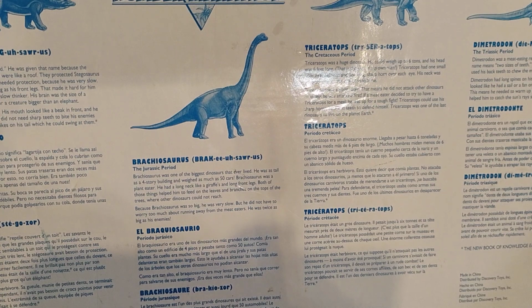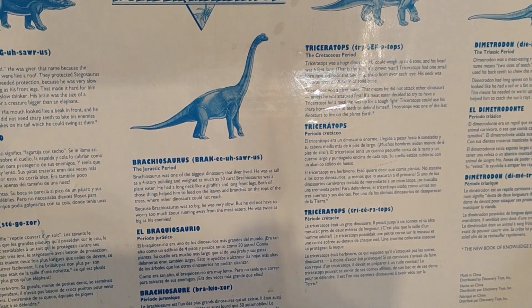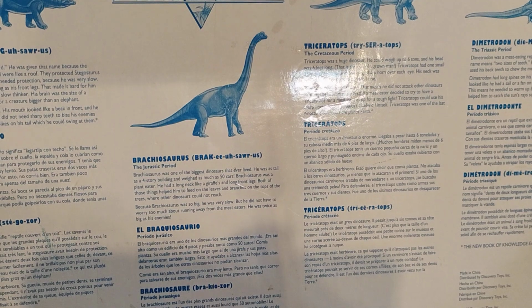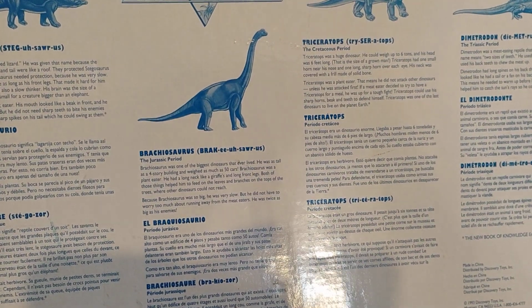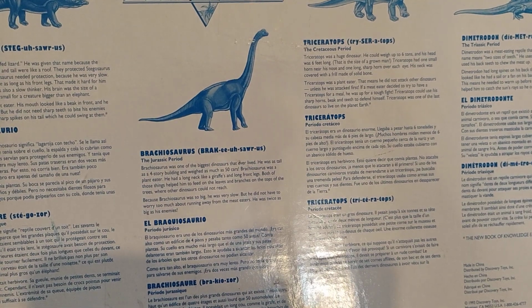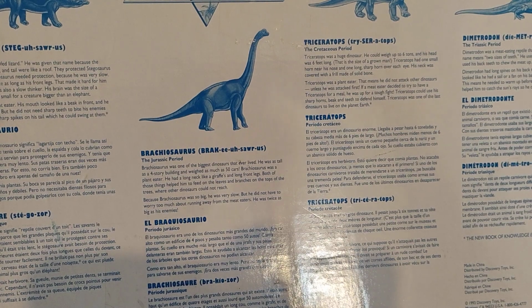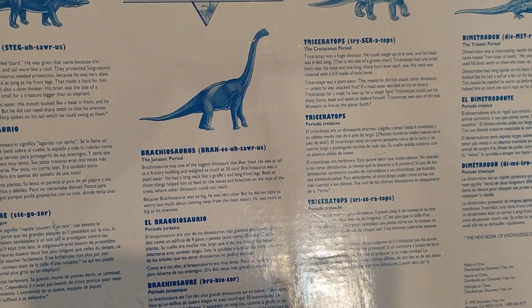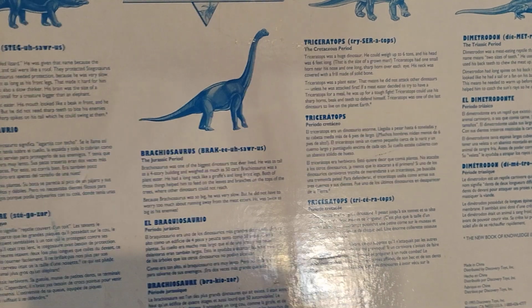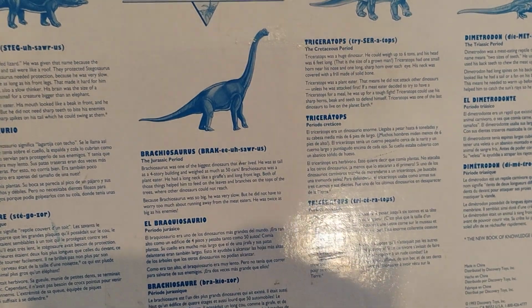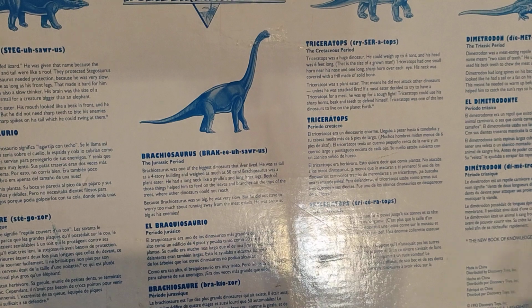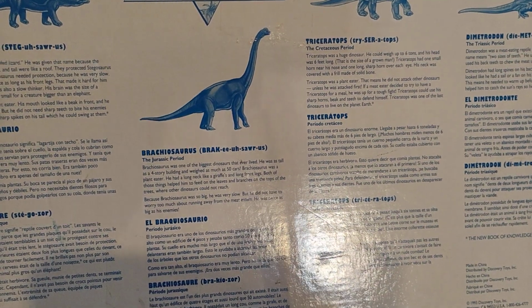But he did not have to worry too much about running away from the meat eaters. He was twice as big as his enemies. Okay, that makes no sense. First of all, you say, oh, he was slow, but he was so big that nobody wanted to mess with him. That's not how nature works. Predators like to go after the slow, weak, big things intentionally because it's easier to pick off. So you just contradict yourself based off of actual nature.